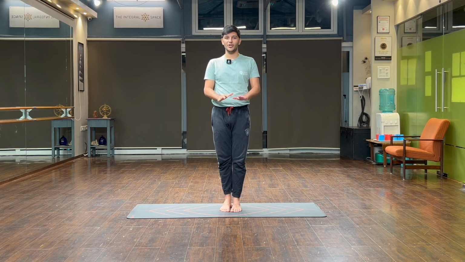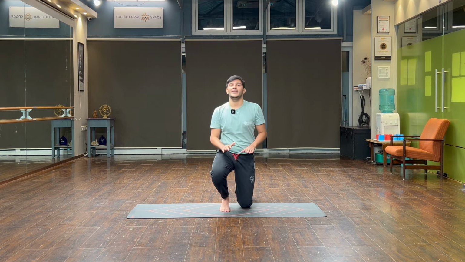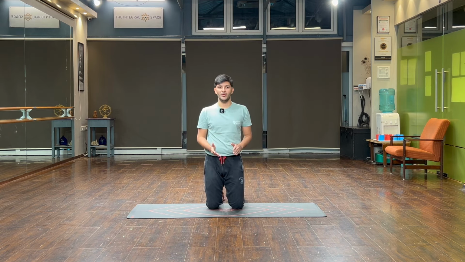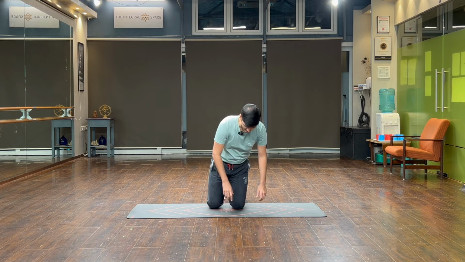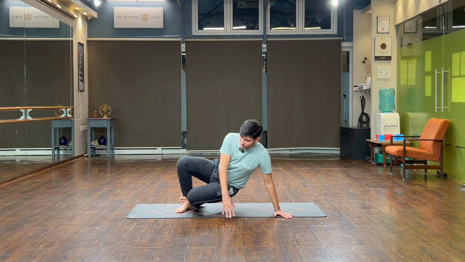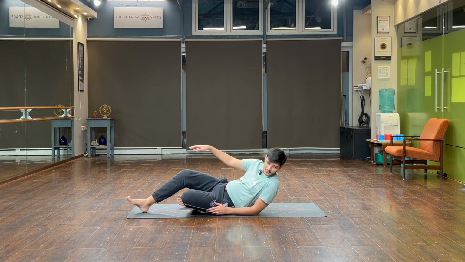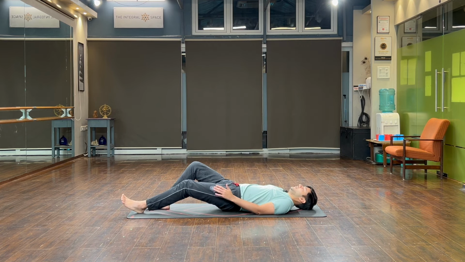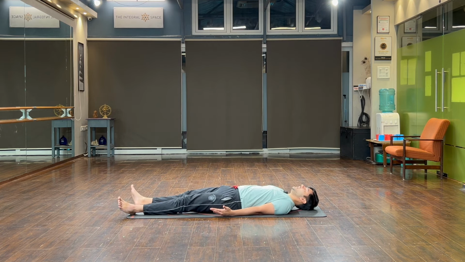Now for this, you're going to come back on your mat and then you're slowly going to change over to your lying down position. So with me, you can now slowly lie down on your back, straighten your legs, and let's do a mini shavasana to begin with before we proceed.